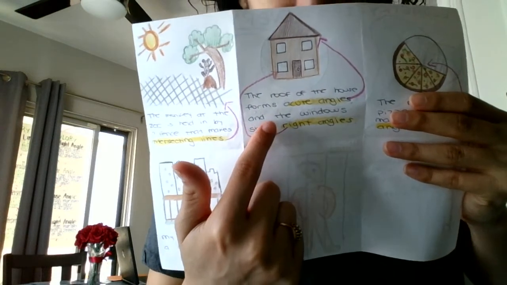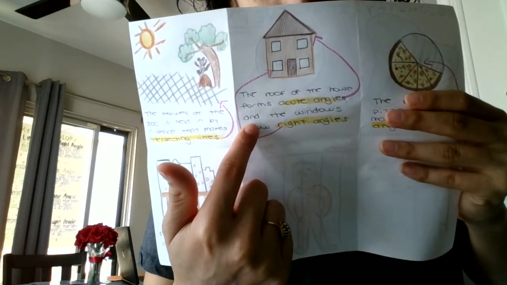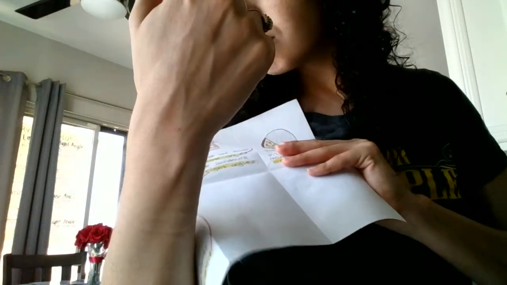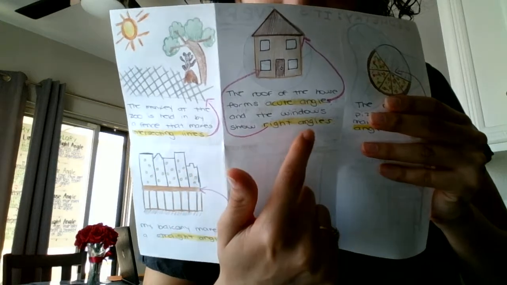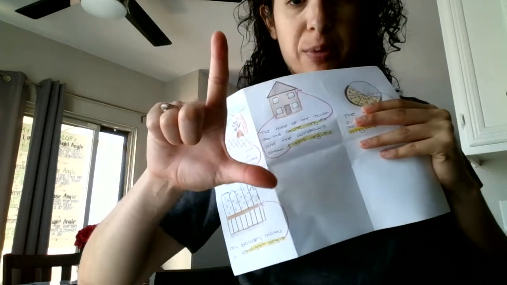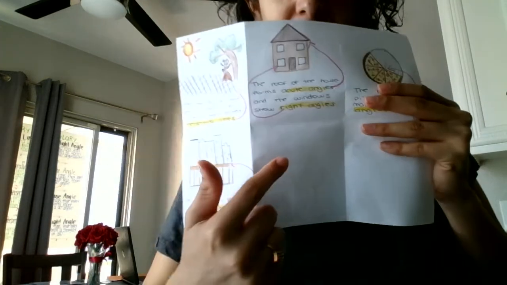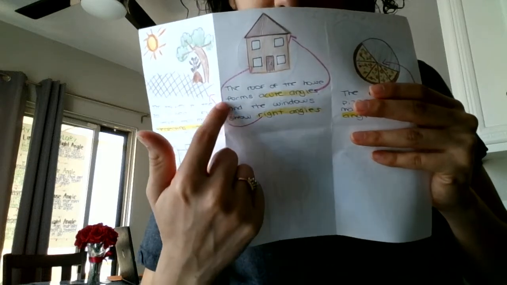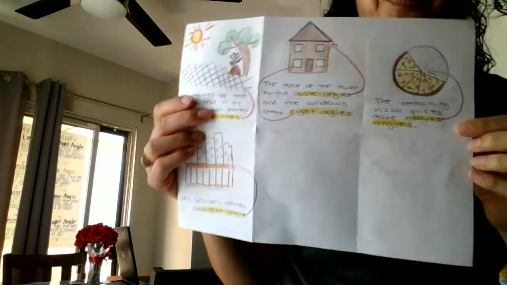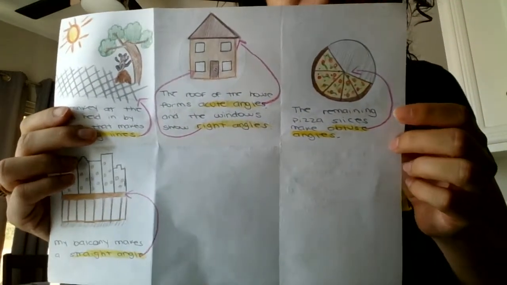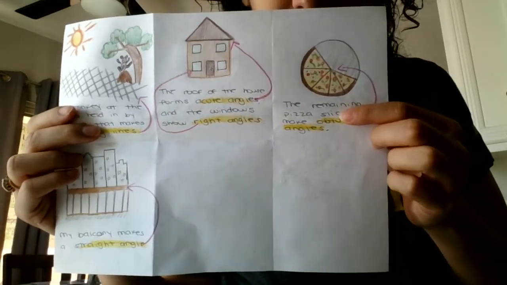And then the windows show right angles. Remember, right angles form that perfect square corner, that L. So I went ahead and pointed to that square corner on the window. Okay. And then we have obtuse angles.